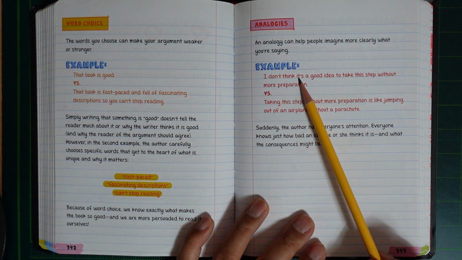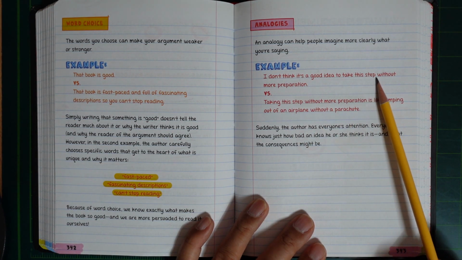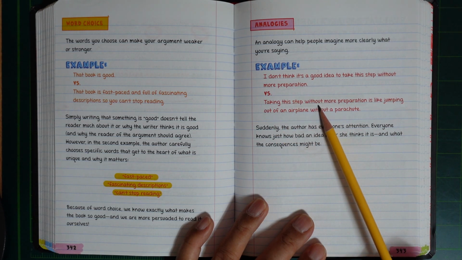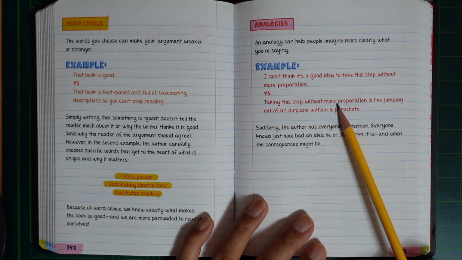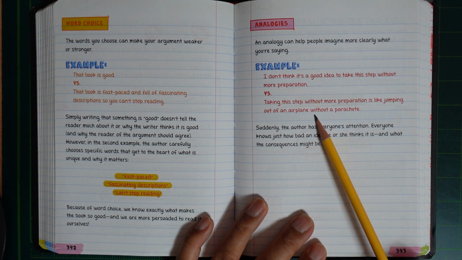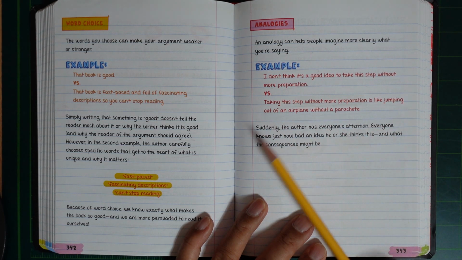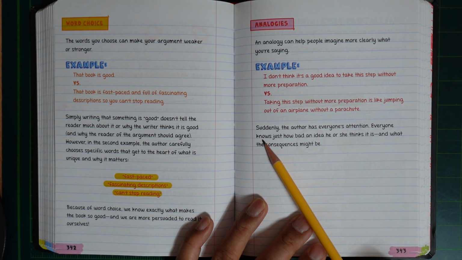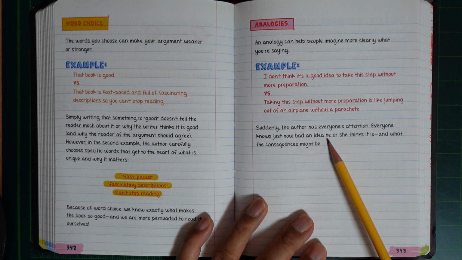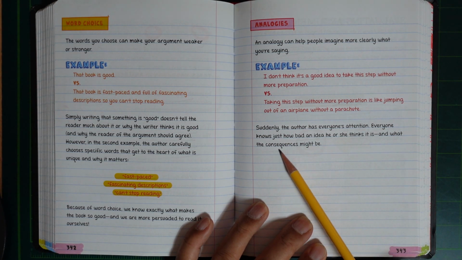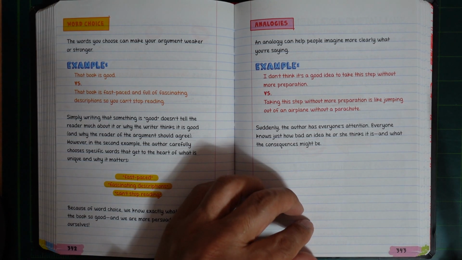Example: "I don't think it's a good idea to take this step without more preparation." But: "Taking this step without more preparation is like jumping out of an airplane without a parachute." Suddenly, the author has everyone's attention. Everyone knows just how bad an idea he or she thinks it is, and what the consequence might be.